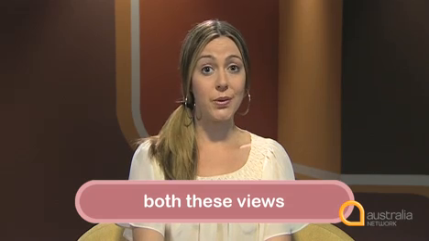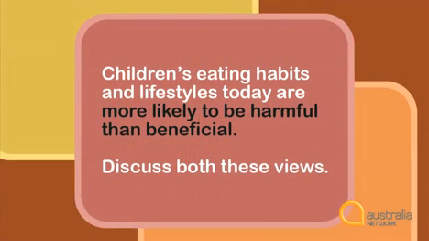What are the two views? The question topic says, more likely to be harmful than beneficial. So, the two views are the more likely, according to the statement, that children's eating habits are causing harm, and the opposite, that children's eating habits are beneficial.